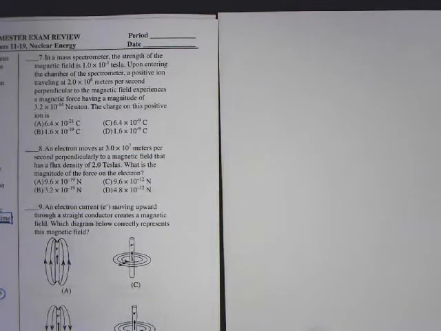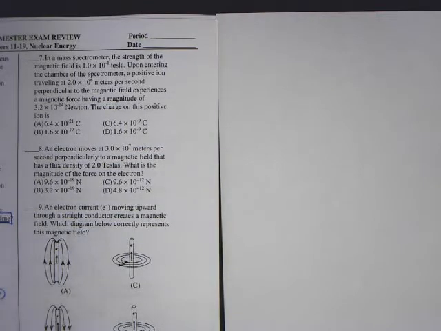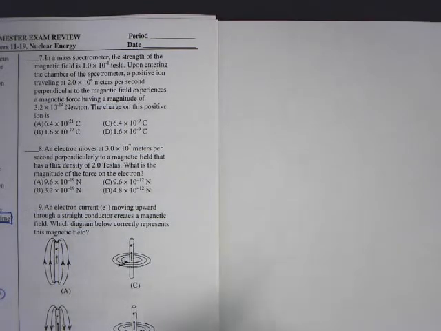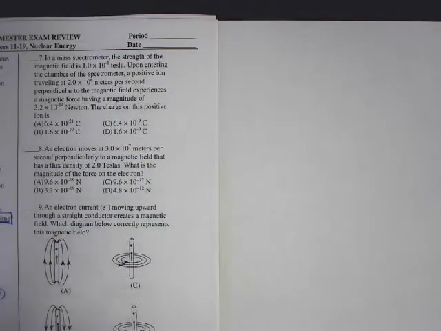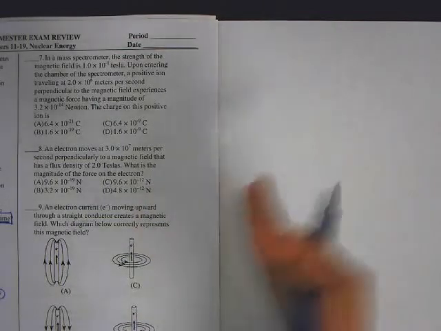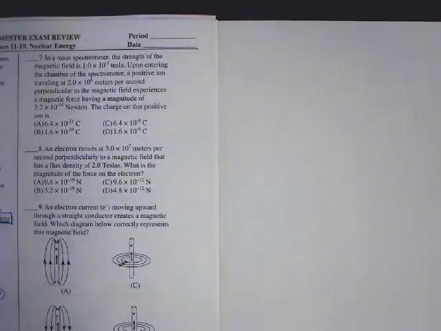Okay, now we're going to move on to the problems from magnetism. So number 7, as you're reading the problem, it's probably easier to write down the given. During the semester exam, you're going to have the formula sheet. In the back is going to be your scrap paper, so I would actually put it next to the test like this, just like I'm showing you.